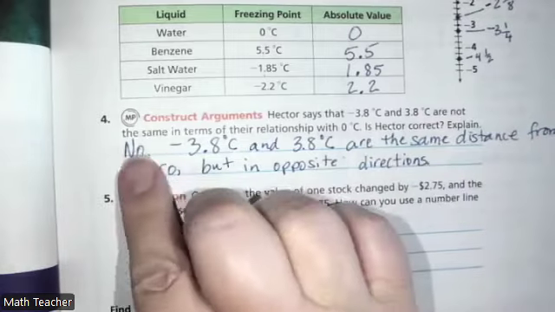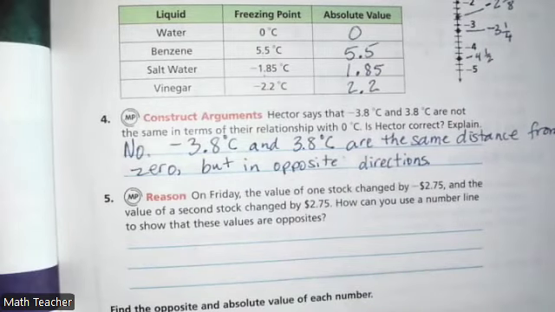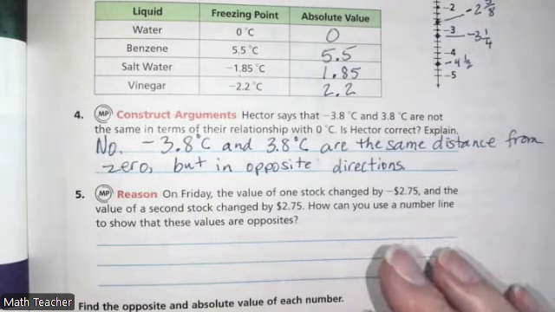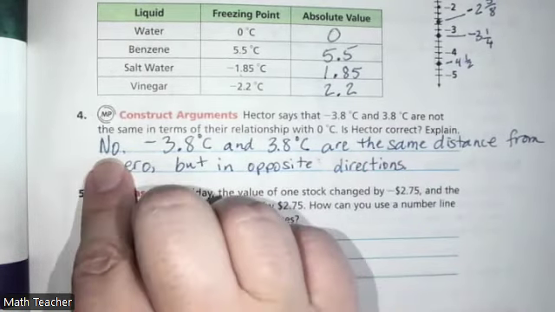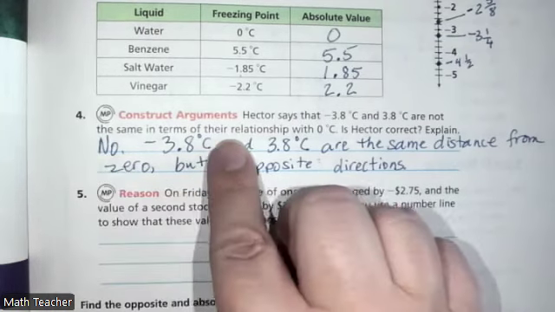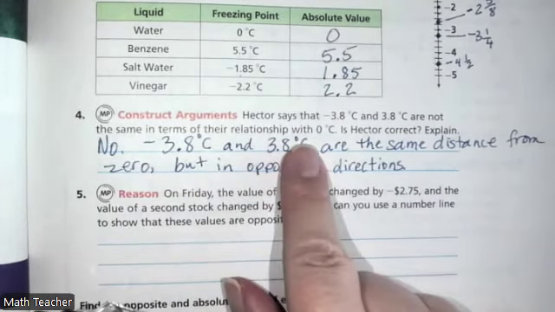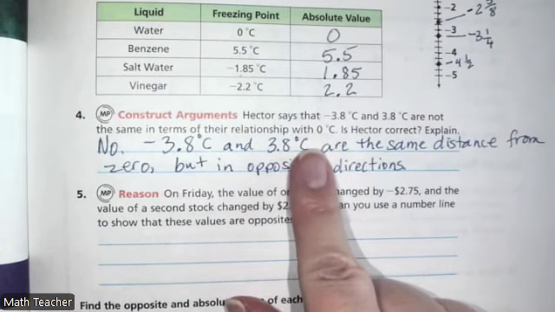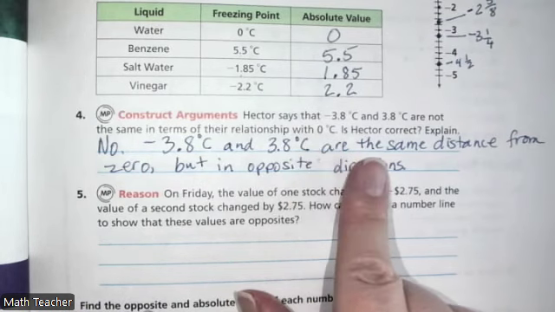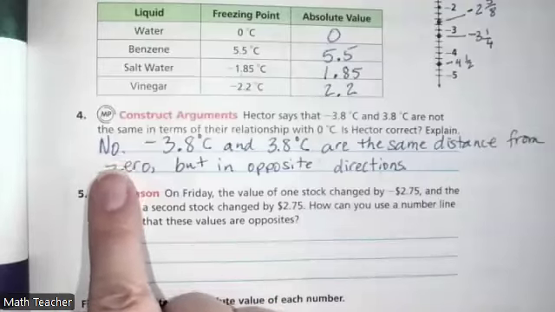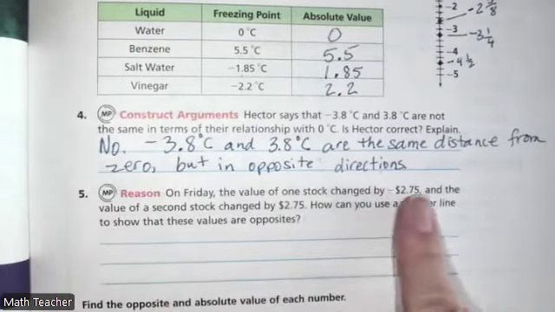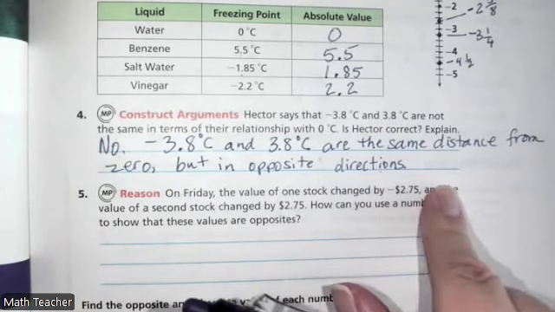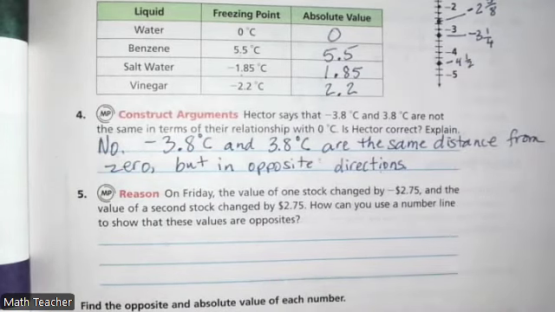Okay, so technically I would say yes, he is correct, because yes, they are the same distance from 0, but not in the same direction. So our textbook answer is this, but I would accept the answer yes, he is correct. They're not the same in terms of their relationship with 0, because even though they're the same distance from 0, they're in opposite directions. So I think there's a little lack of clarity in that question with the way that they answered it. I do think that he is correct, because yes, the same distance, but no, not the same direction.